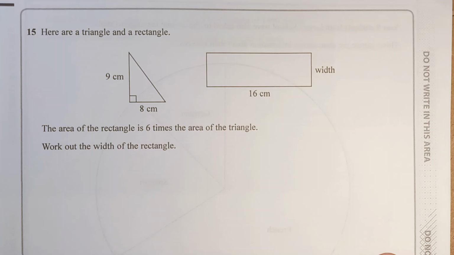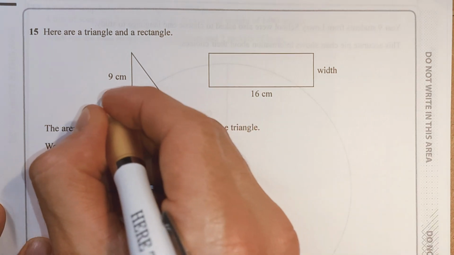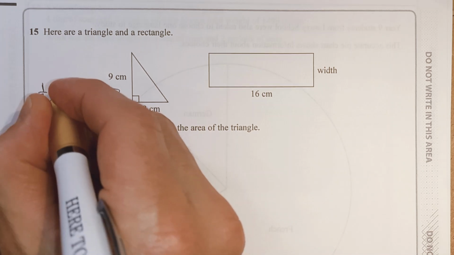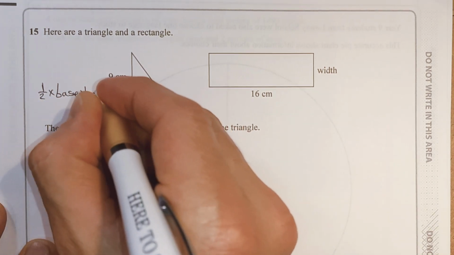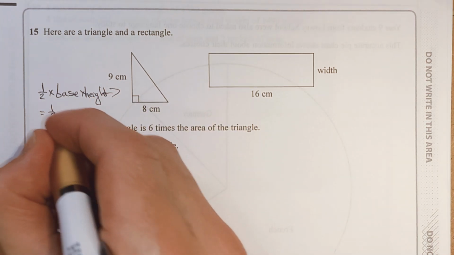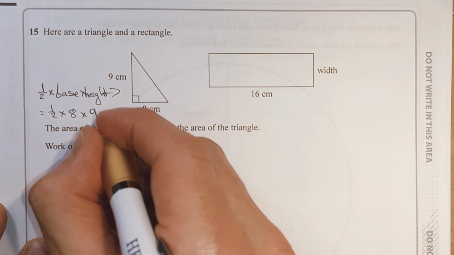Question 15. Here are a triangle and a rectangle. The area of the rectangle is 6 times the area of the triangle. Work out the width of the rectangle. Okay, well the area of the triangle is half times the base times the height. Or in other words, it's half times 8 times 9.